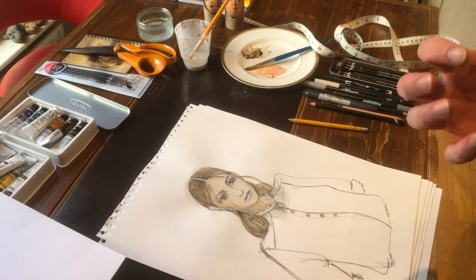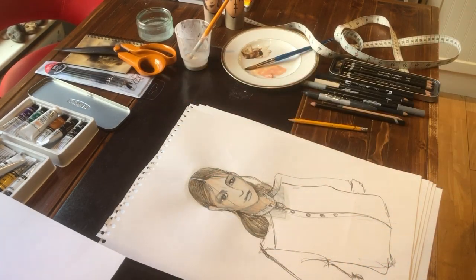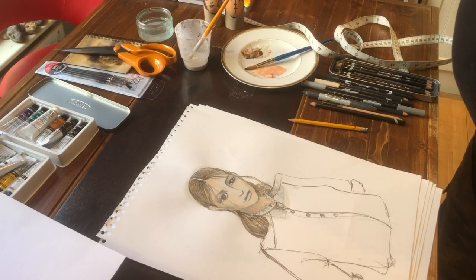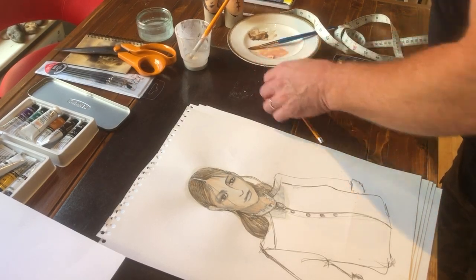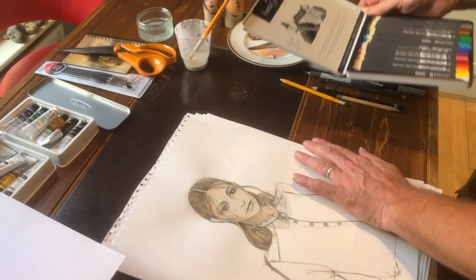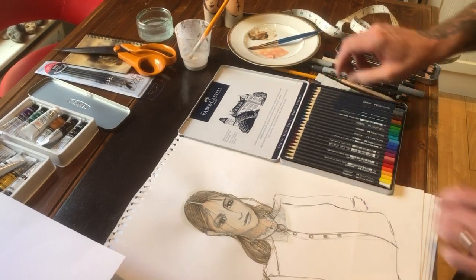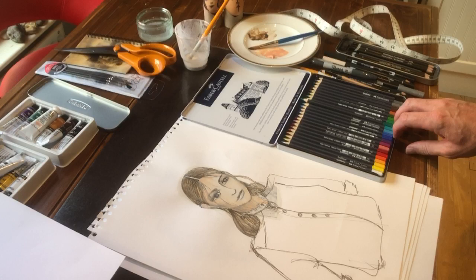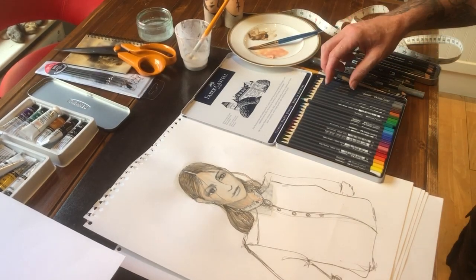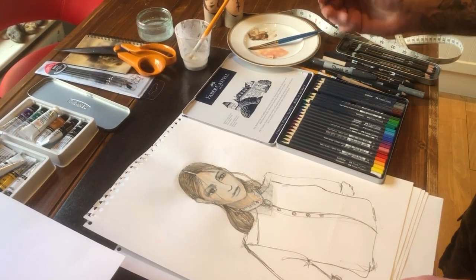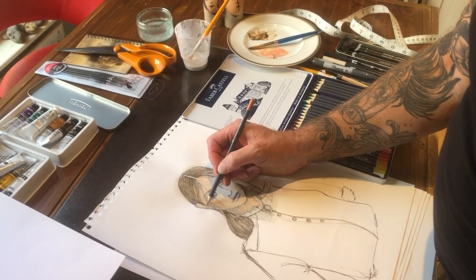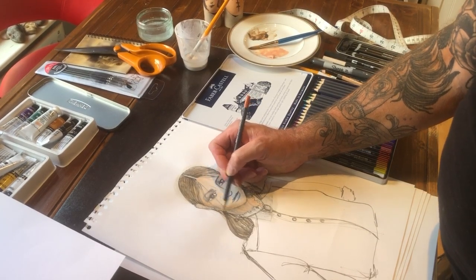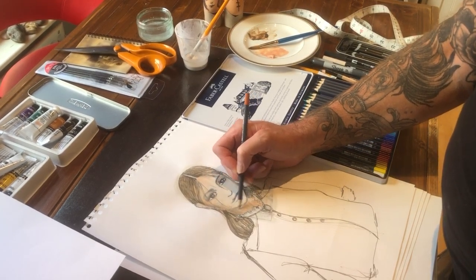I would never recommend using gouache, which I'm using again here, to colour in. It's not about colouring in, it's about adding colour. And then once I've got that, what I would start to do is build up the detail using coloured pencils and working into it.